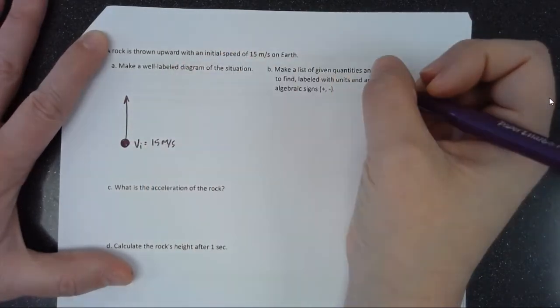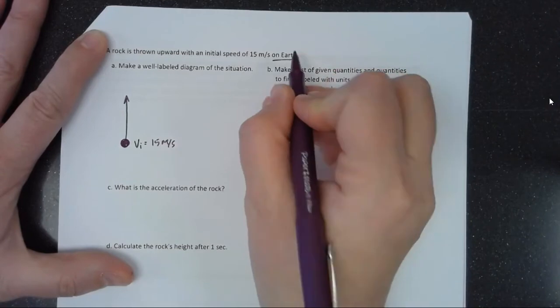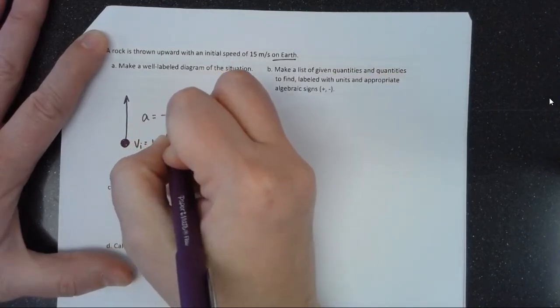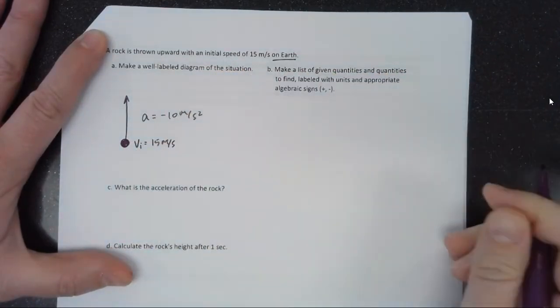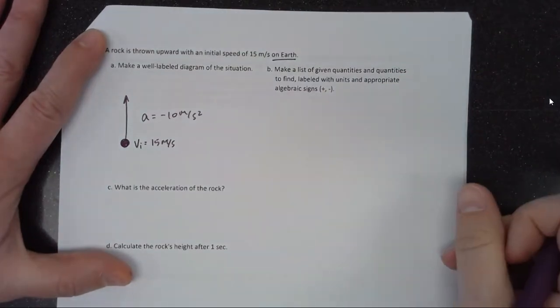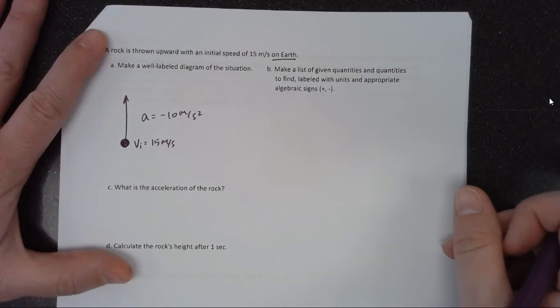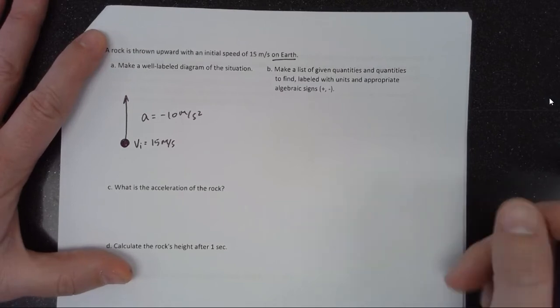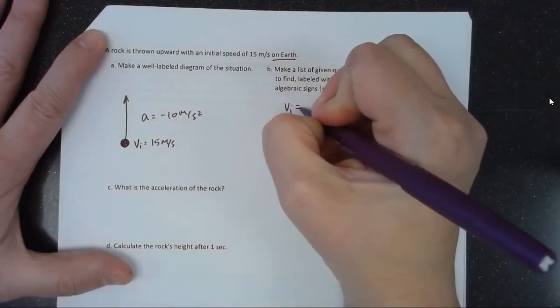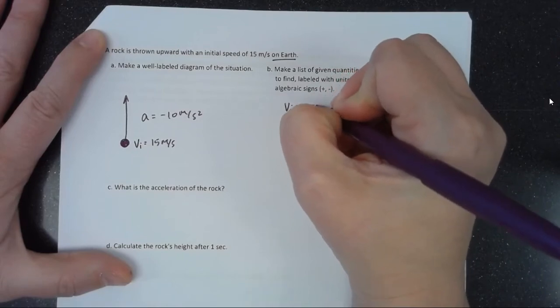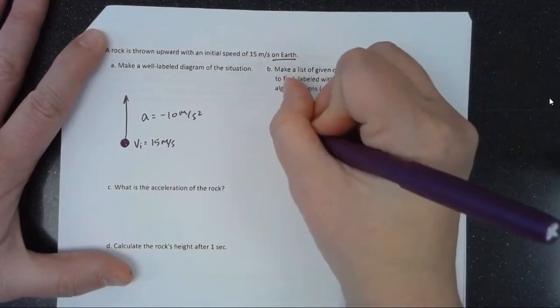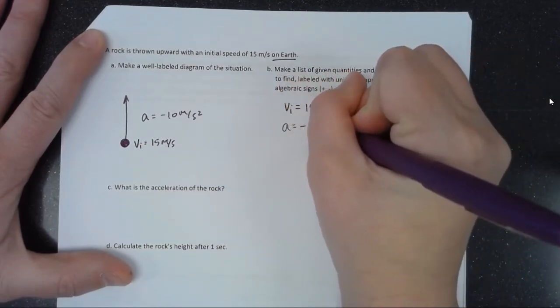And we're going to say, it says that we're on Earth, so we know that acceleration is going to be minus 10 meters per second squared. There's my diagram. Part B says, make a list of given quantities and quantities to find labeled with units in appropriate algebraic signs. So what we know at this point is our initial velocity is 15 meters per second, and our acceleration is minus 10 meters per second squared.